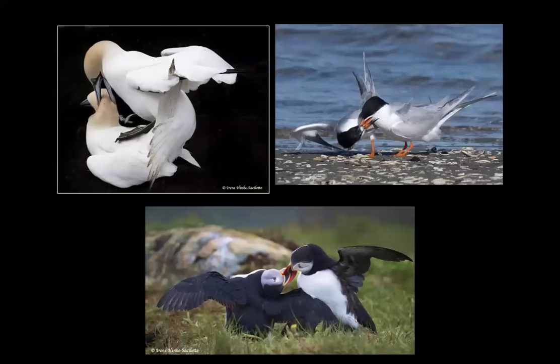The upper picture was taken at Cape St. Mary's in Newfoundland, and it shows two adult northern gannets. The one on top is a male, and he's trying to mate with the lower one, which is a female, but it shows the behavior and how aggressively he's grabbing the neck of the female. I don't think I want to be that female.